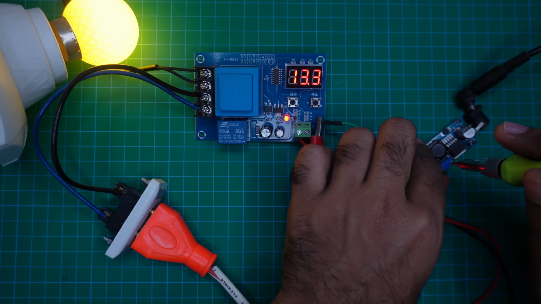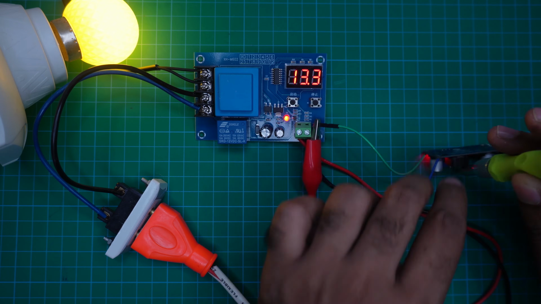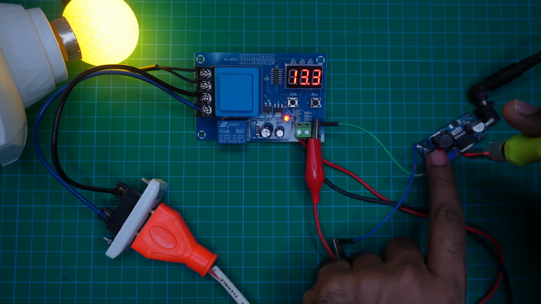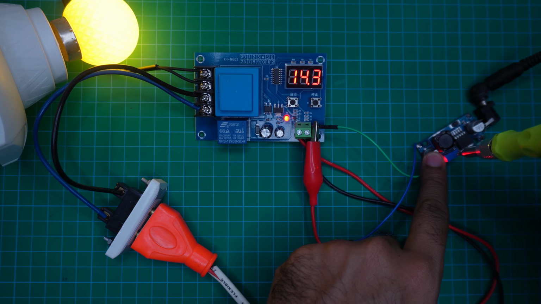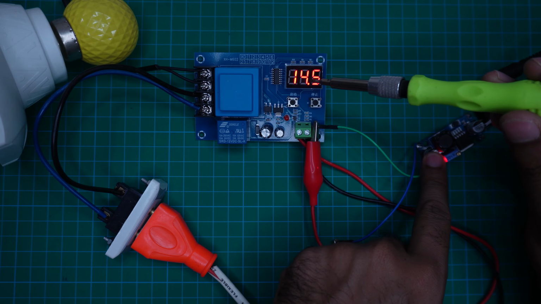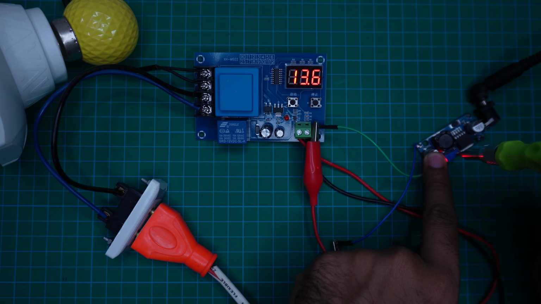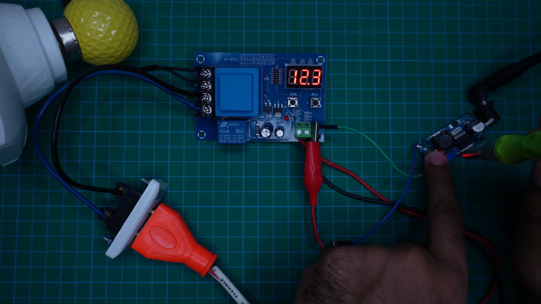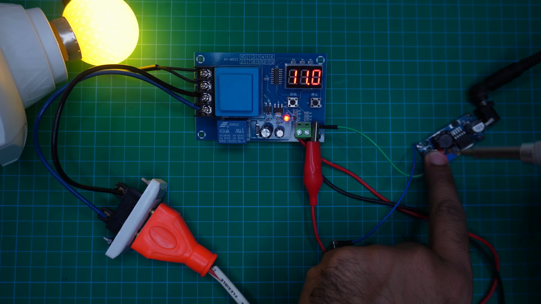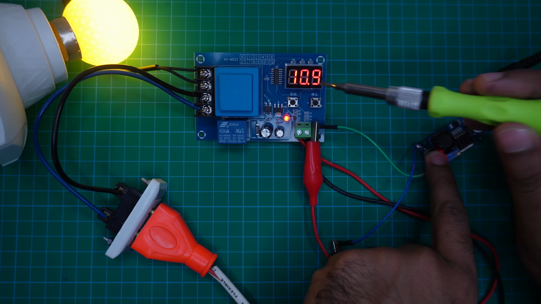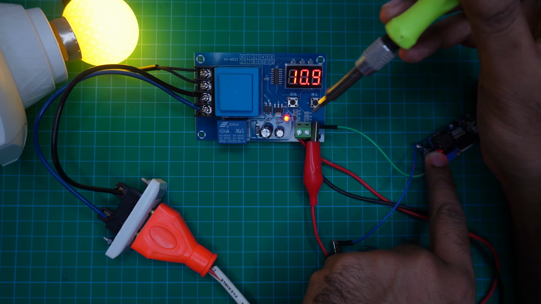As I increase the voltage, once it crosses the upper limit of 14.4 volts, the charger will automatically turn off. And when the battery voltage drops back down and hits the lower limit again, 11.2 volts in our example, the charger will automatically turn on again and begin charging the battery back up to the upper limit.